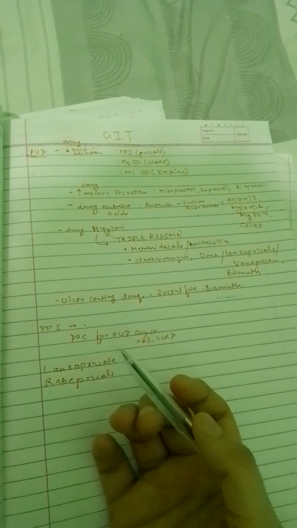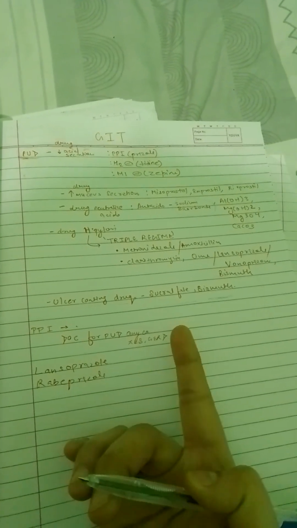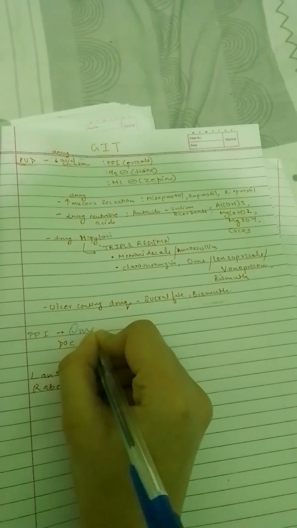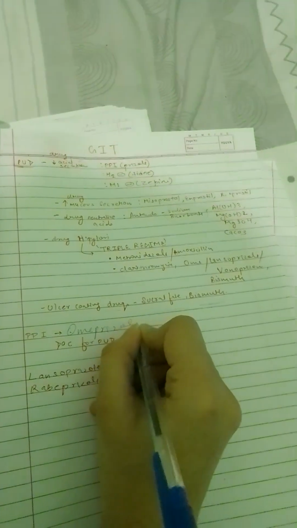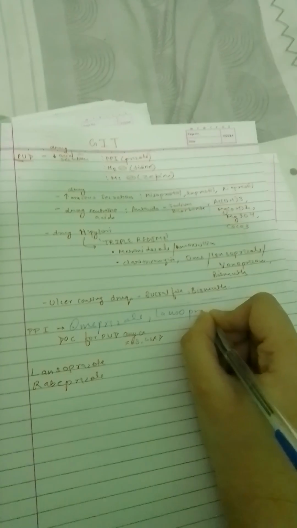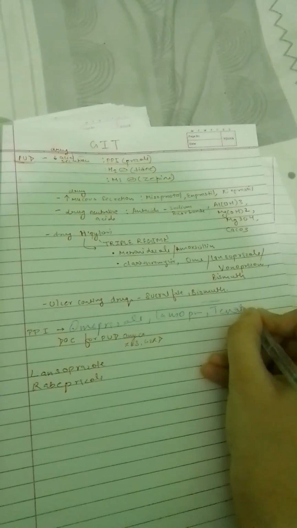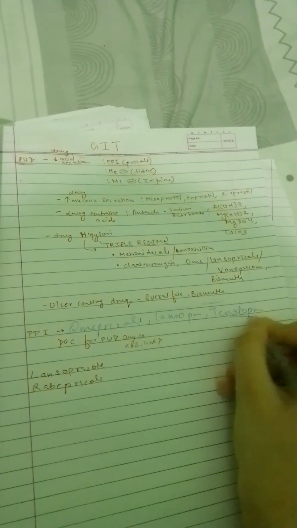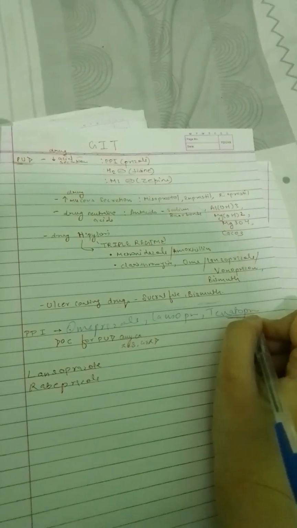Basically the proton pump inhibitors are the drugs which have prazole in their name. For example omeprazole, or lansoprazole, or tenatoprazole. This tenatoprazole is long acting, we should remember that.